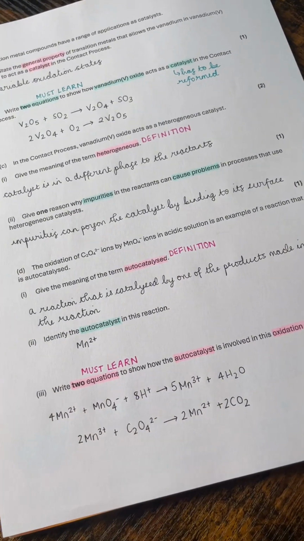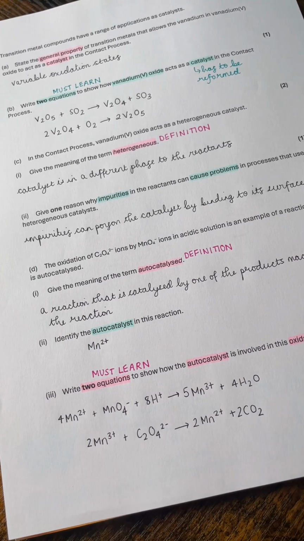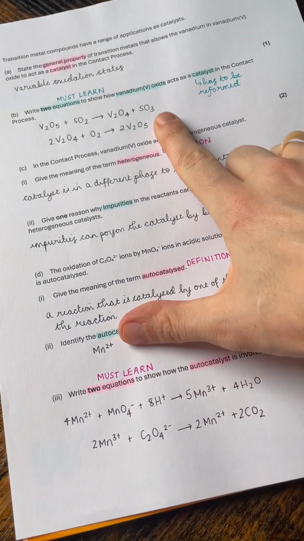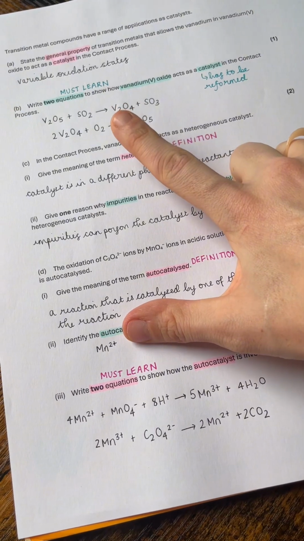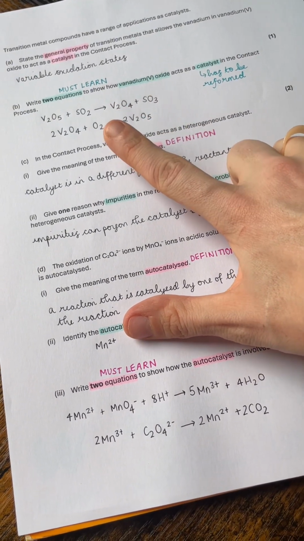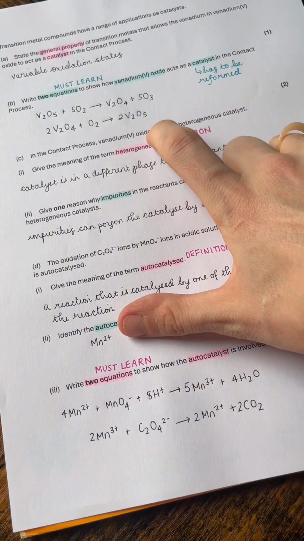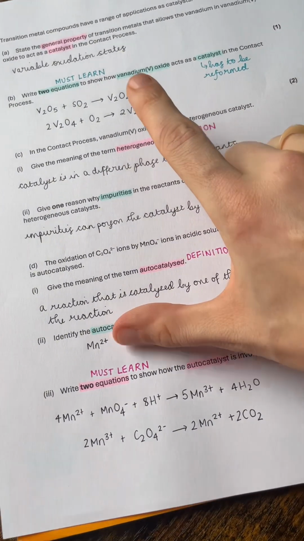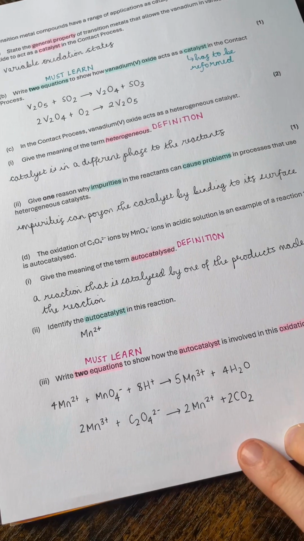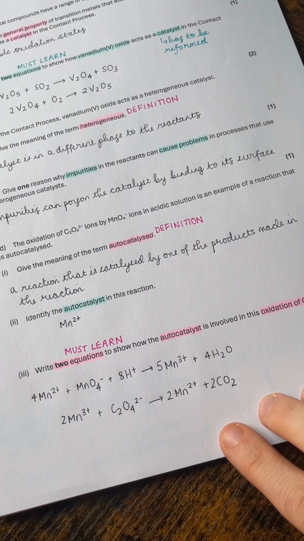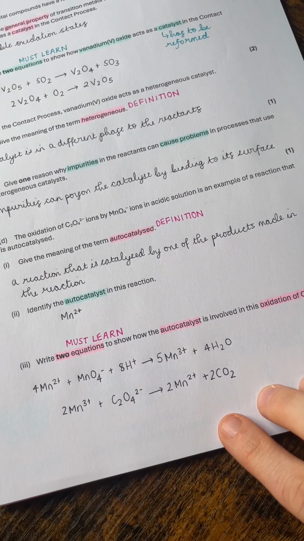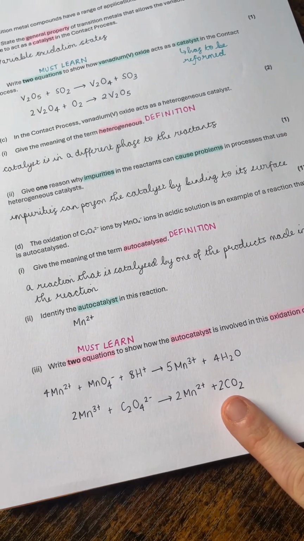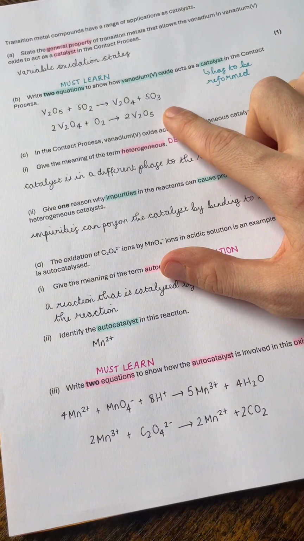Now, you may be able to piece them together if you can remember parts of what's going on. So if you can remember the overall equation for the contact process, you know that vanadium(V) oxide is what we start with, you might be able to work those out instead of having to rote learn everything. I think that's a little bit harder to do with this example because there is a lot of charges and different balancing numbers to contend with. So I would probably recommend definitely rote learning this one, but you might be able to piece that one together.